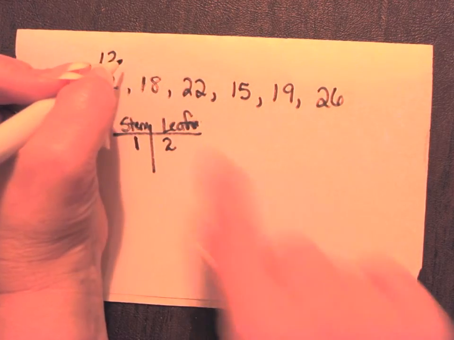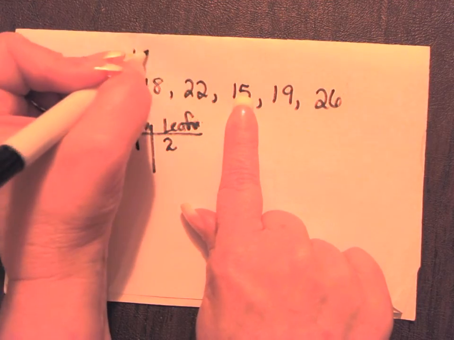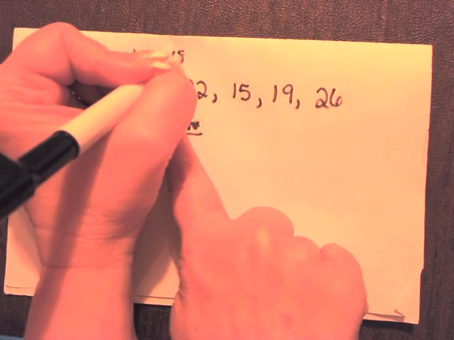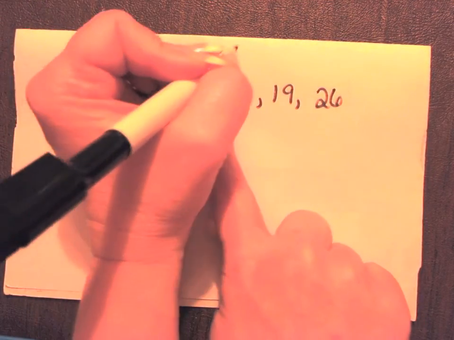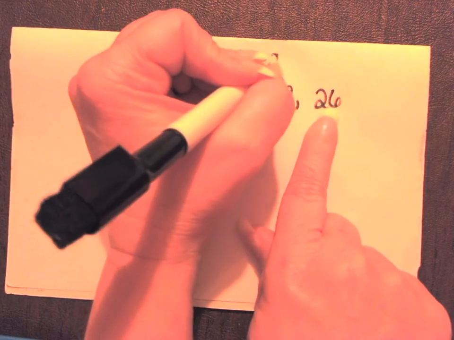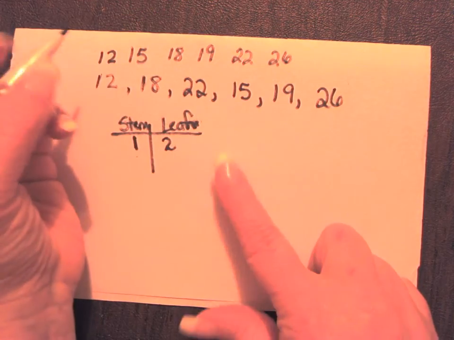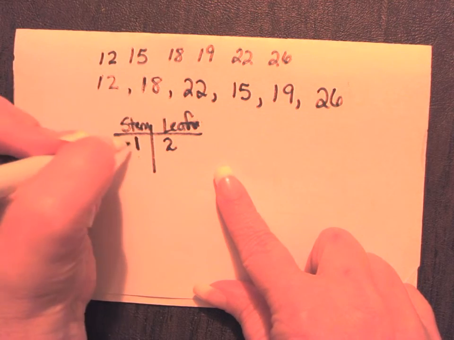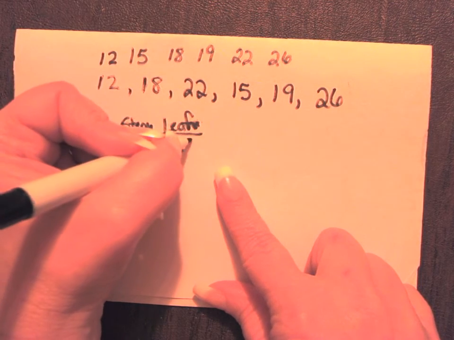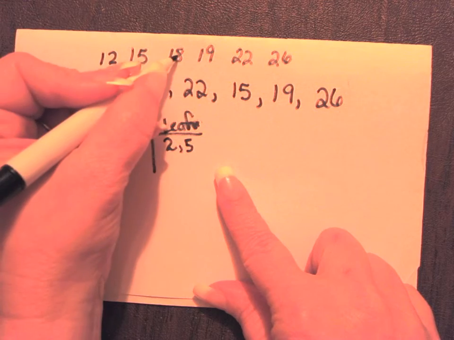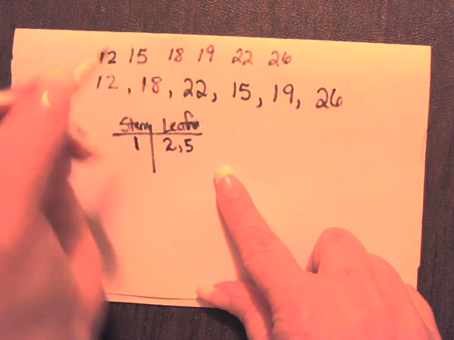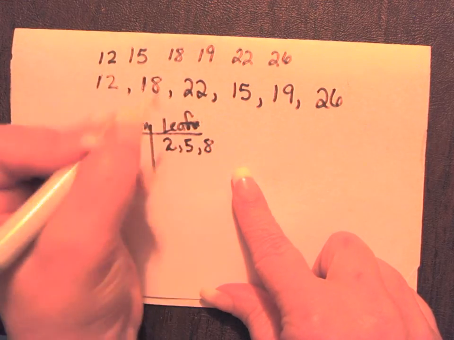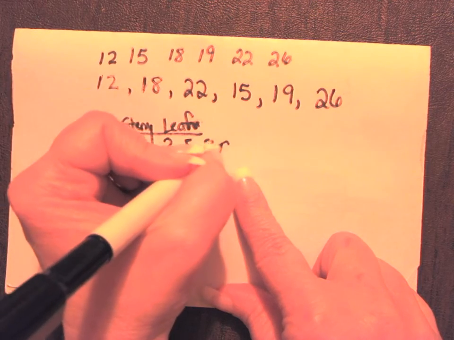So 12 comes first, then we have 15, then 18, then 19, then 22, and then we have 26. So we have them in order. Now we're going to take the 5. We leave the 1 stem. Same stem, different leaf. It's a 5. Then we have 8 for 18. And we have 9 for 19.